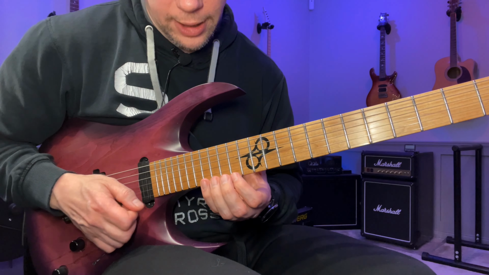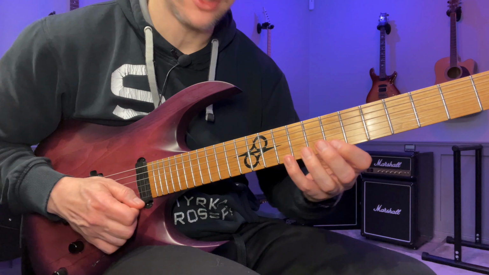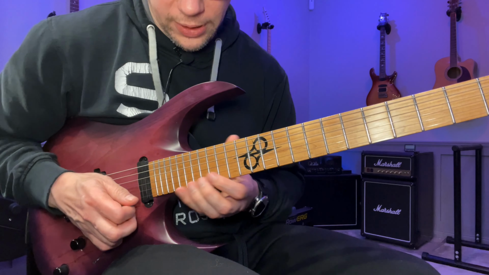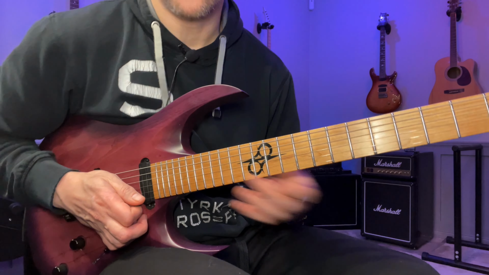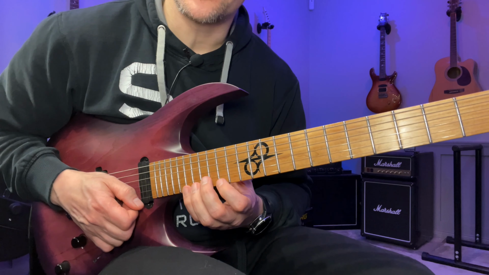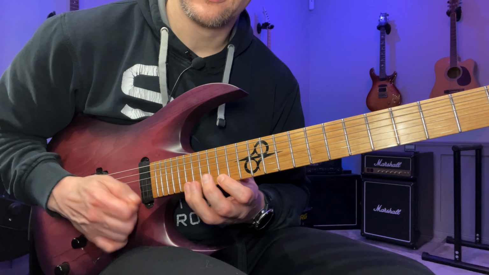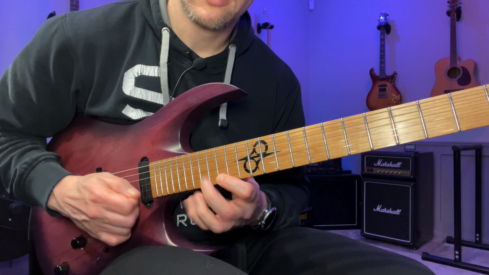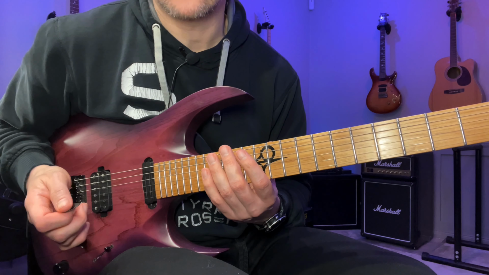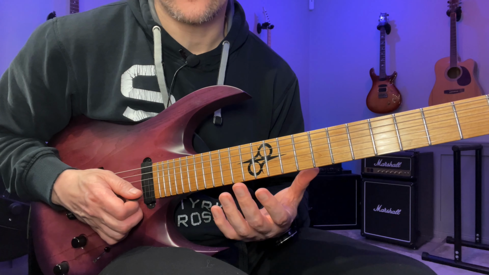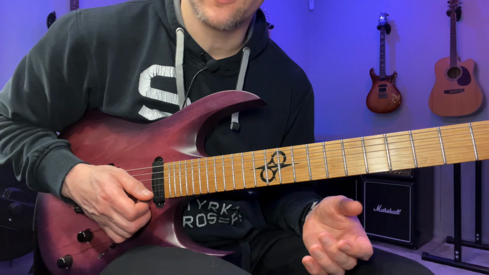Then we're going to have major shapes from D, C, and G. So that's it basically. And if you're not used to this kind of pattern, it's a great one to work on because it's fairly easy to improve at because it's so short.